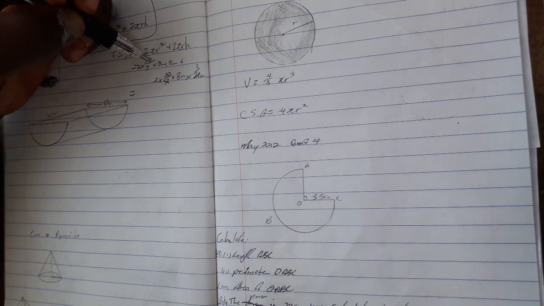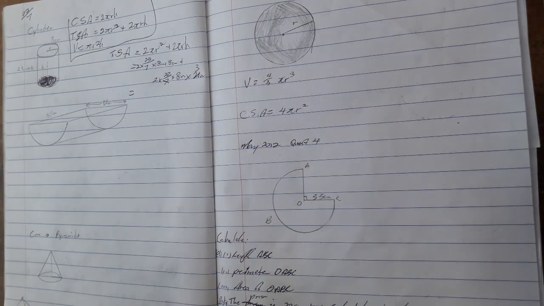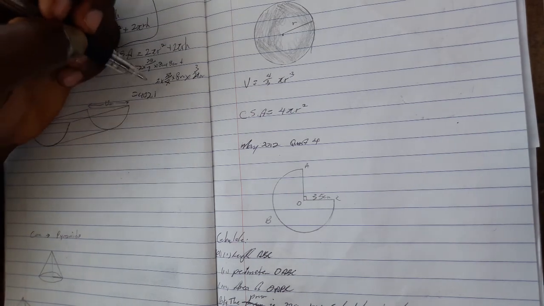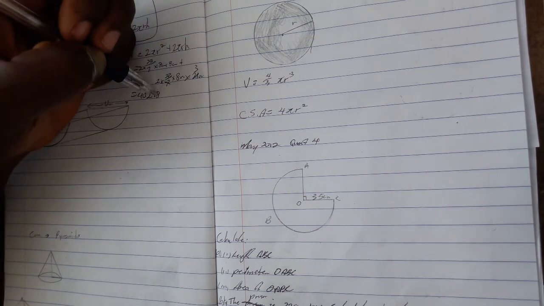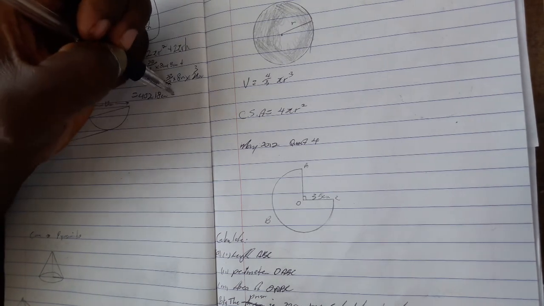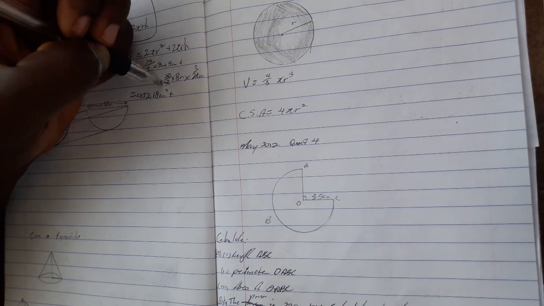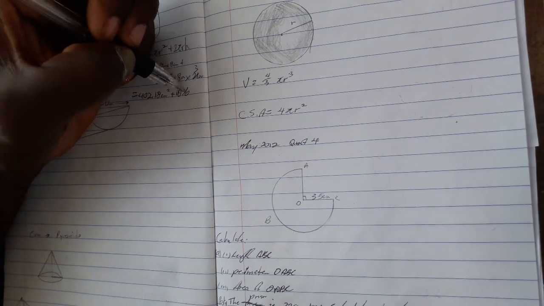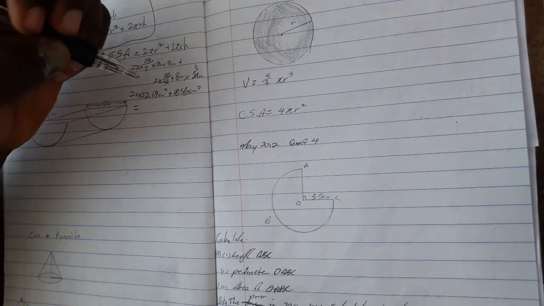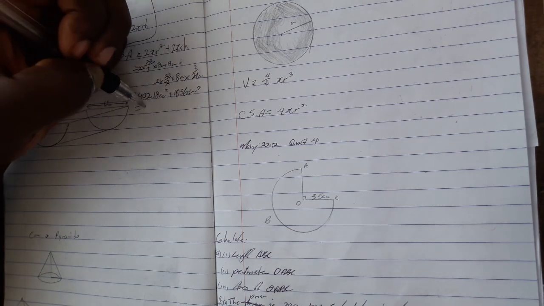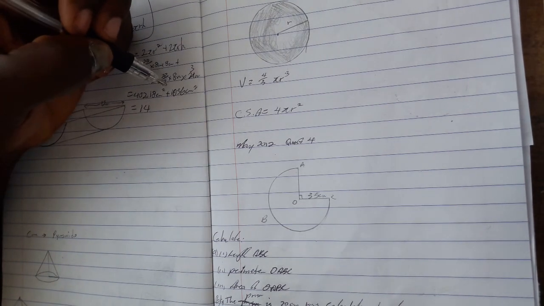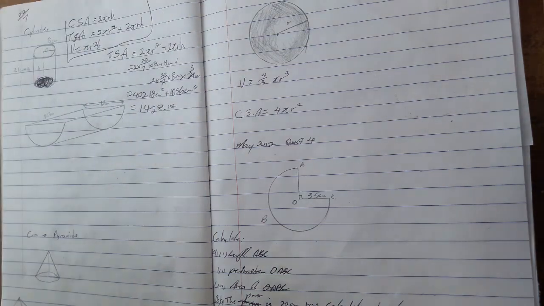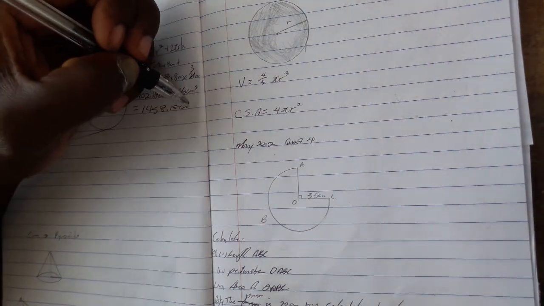We just multiply it out, and the first one is equal to 402.8 centimeters squared, and the second half is equal to 1056 centimeters squared. So you add them all up, and you get the total surface area in centimeters squared.